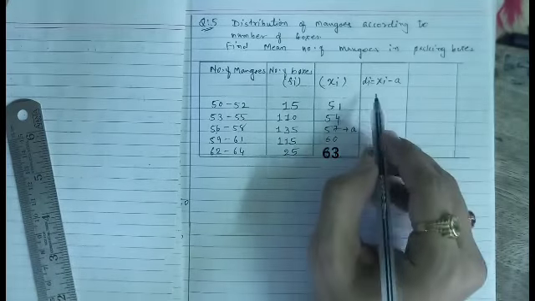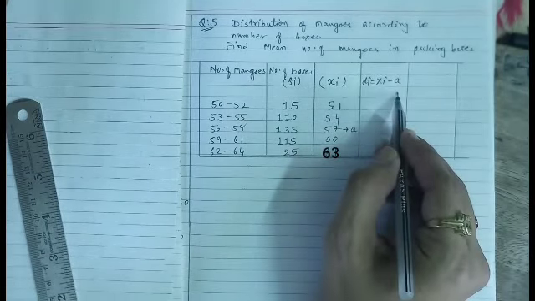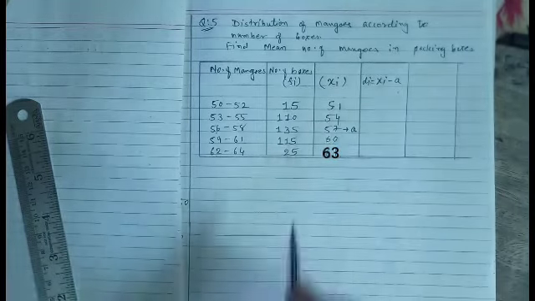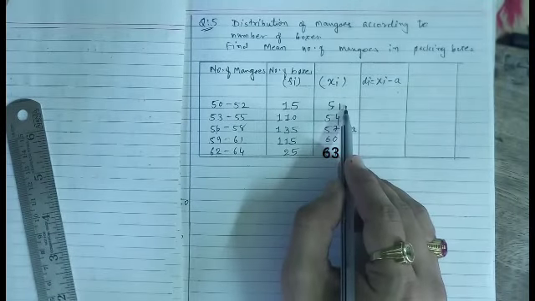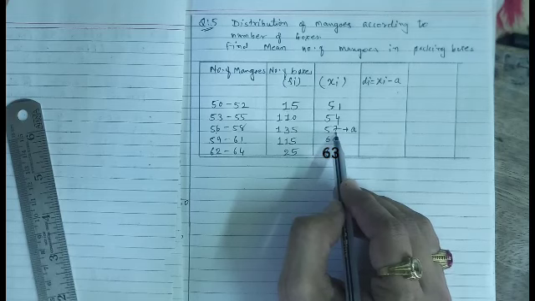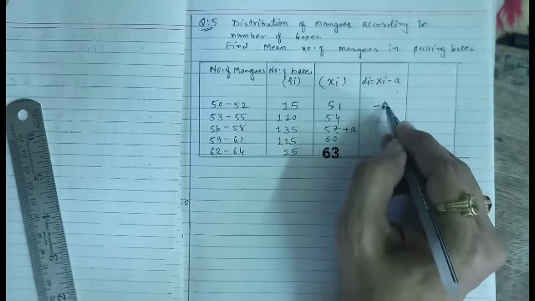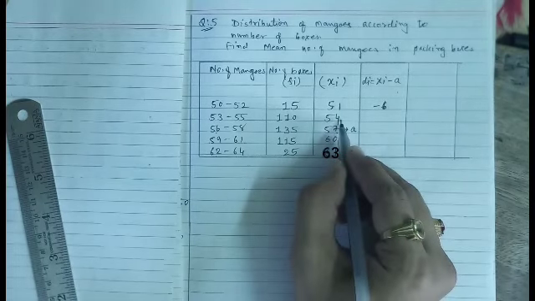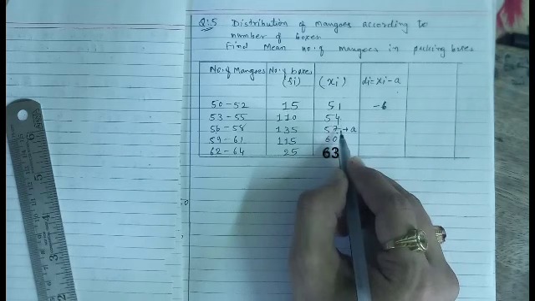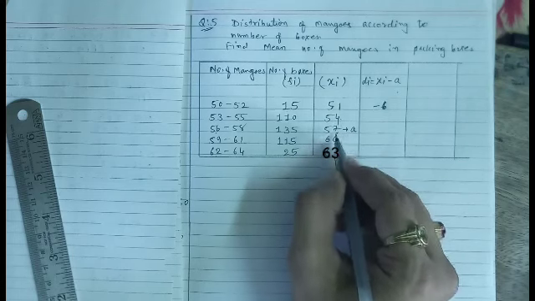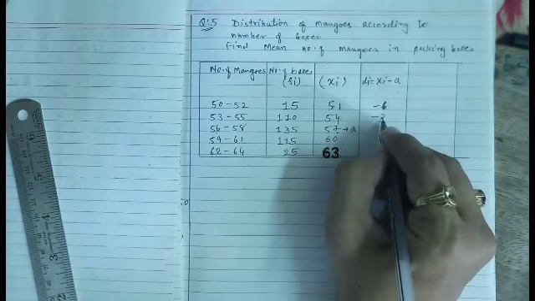Now we have to get di, as we know di equals xi minus A. Therefore for the first term xi is 51 and A is 57. 51 minus 57, we will get minus 6. Then for the second term, 54 is xi and A is 57. 54 minus 57 will be minus 3.